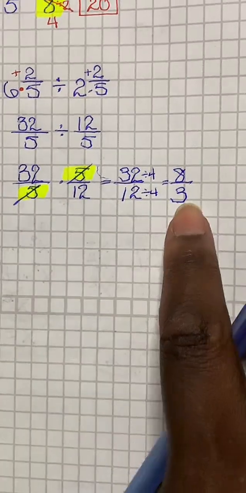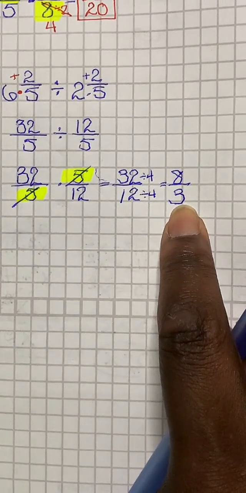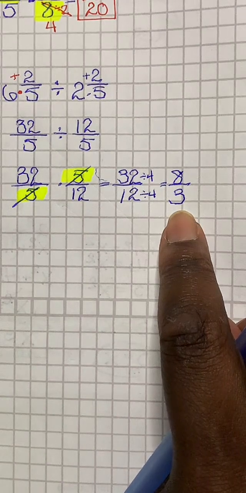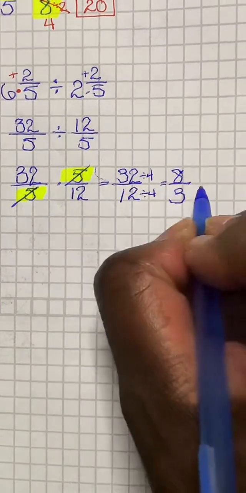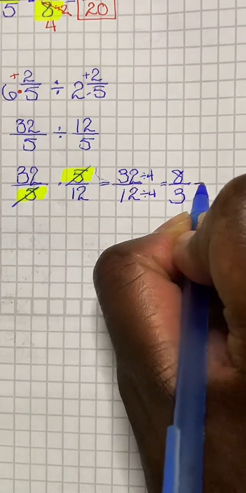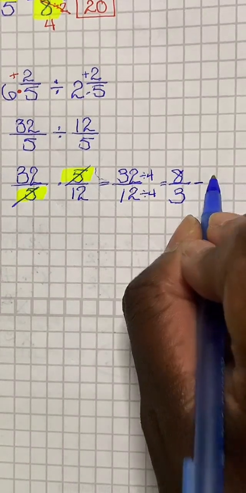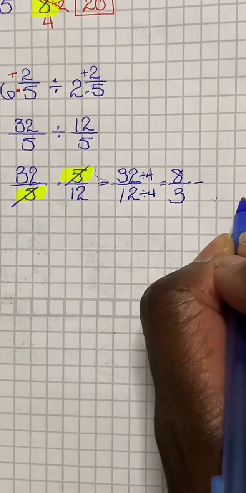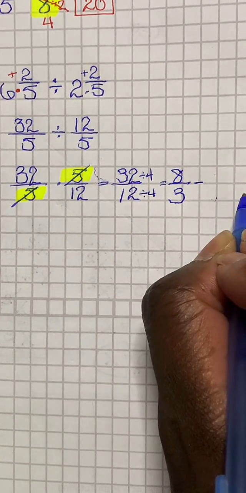Now, since it's improper, if we want to make it into a mixed number, you can. I could take out 3, but then I'd have 5 over 3, which is another improper fraction.